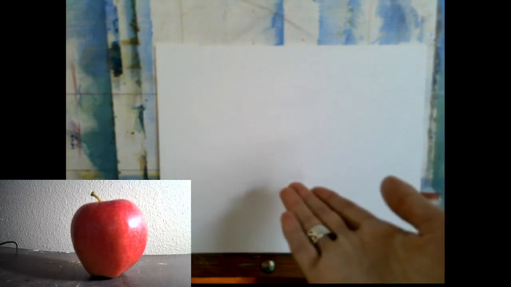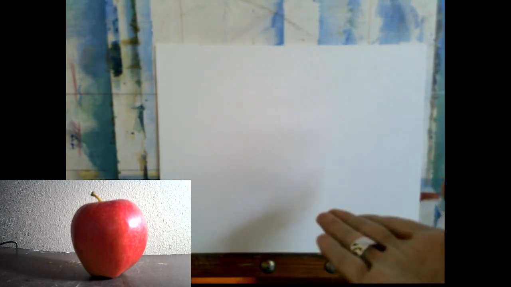Okay, and I think I already said, but I'm going to give you a photo of this apple as well. So you can also look at the photo and then paint from the photo. But now I am going to begin painting the apple on here. And I'm going to think a little bit about composition when I paint it.